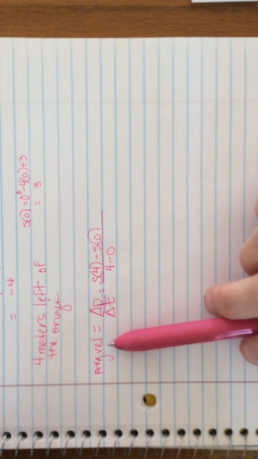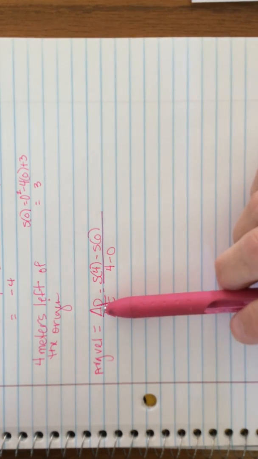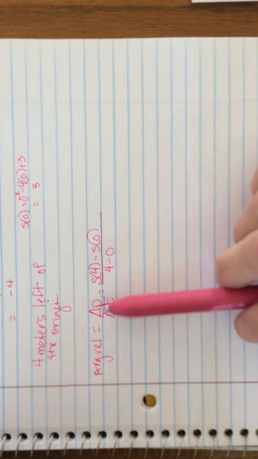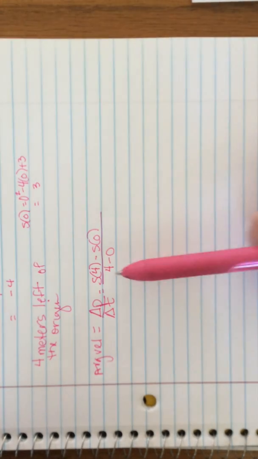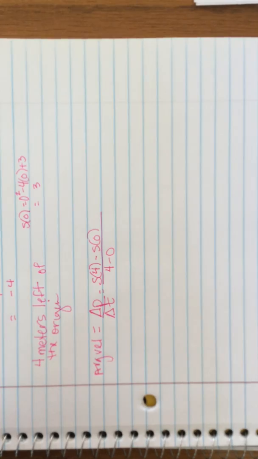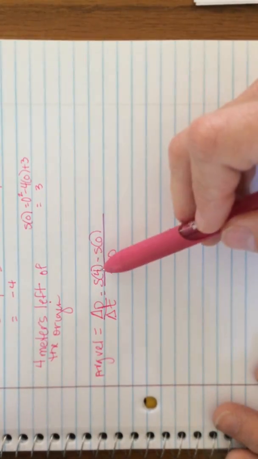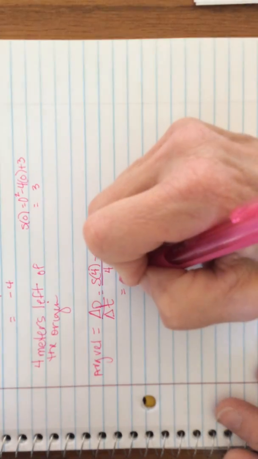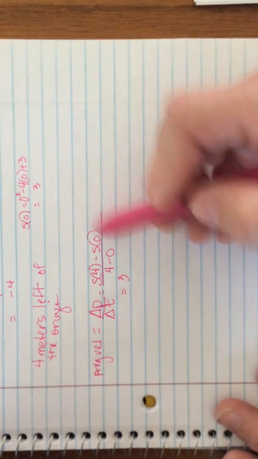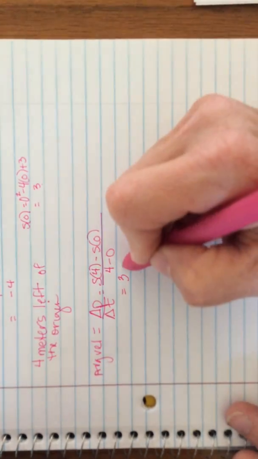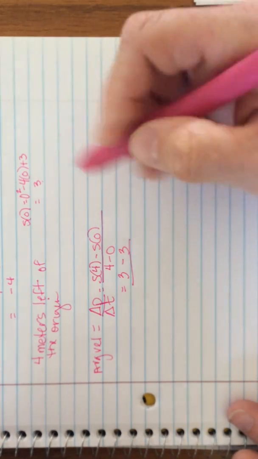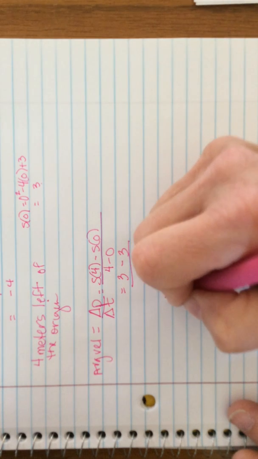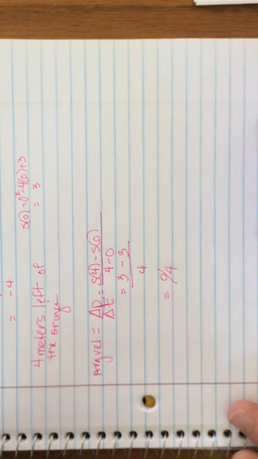So average velocity is the change in position divided by the change in time. And our position function is our S function. So you can do the work. S of 4 is actually 3. S of 0, we found that to be 3. And divide that by 4, and we actually get 0 over 4.